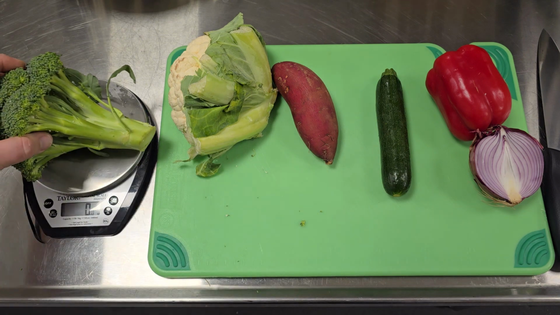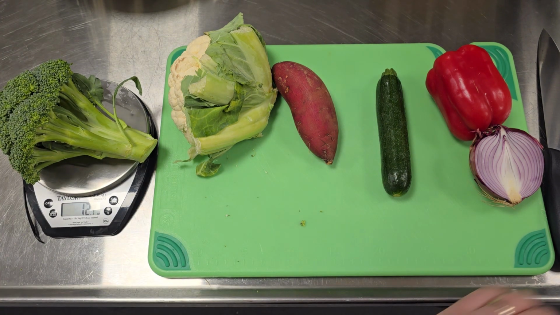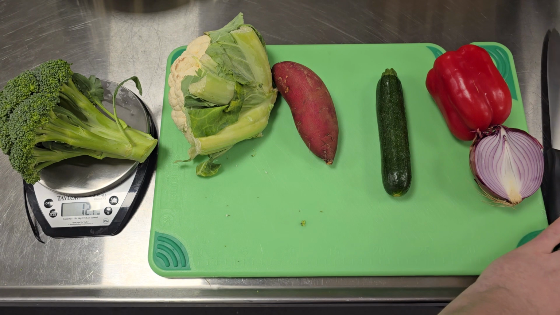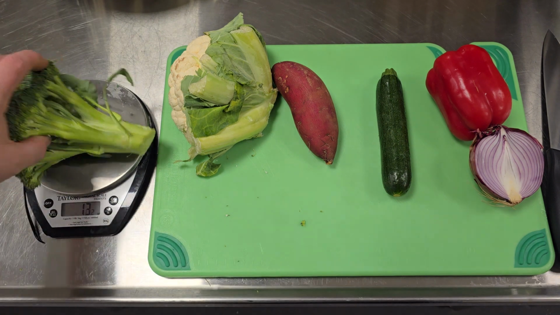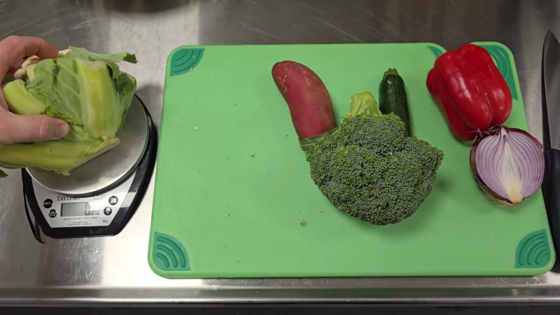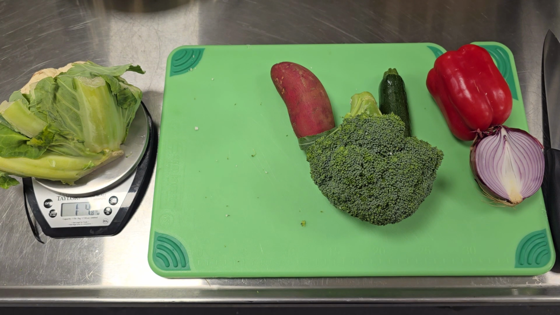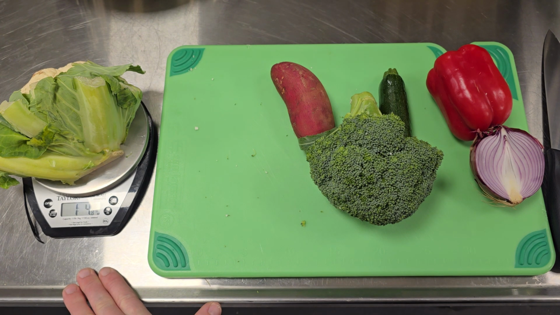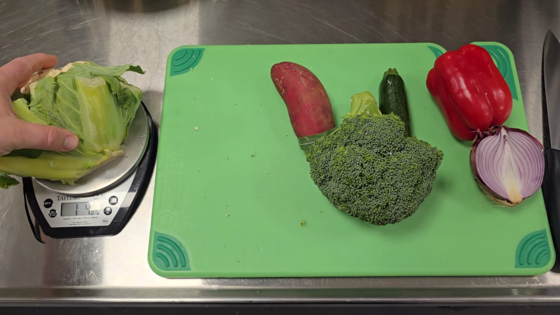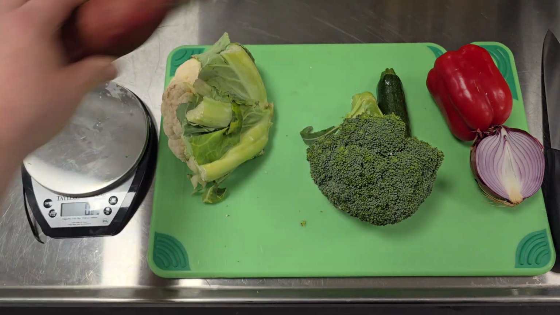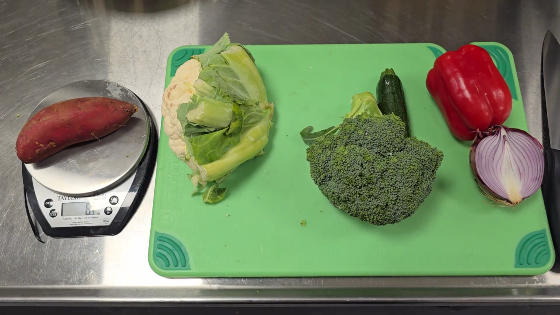The broccoli, 12.6. The cauliflower is 1 pound, 4.8 ounces. 1 pound is 16 ounces. So 16 plus 4.8 is 20.8 ounces. And the sweet potato is 6.9.